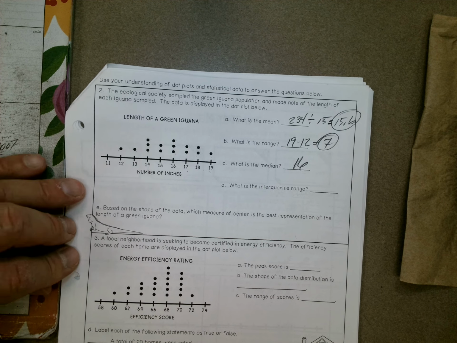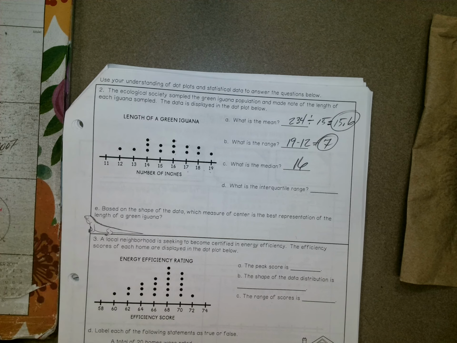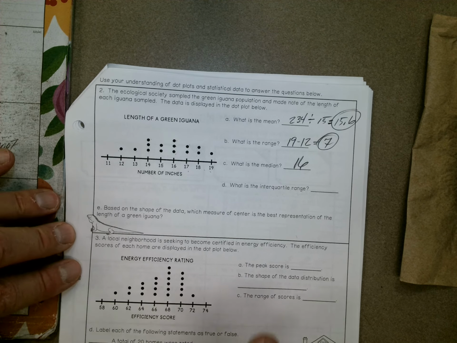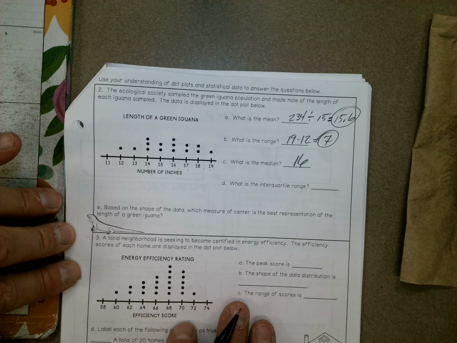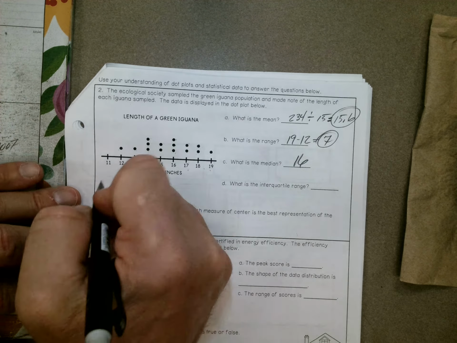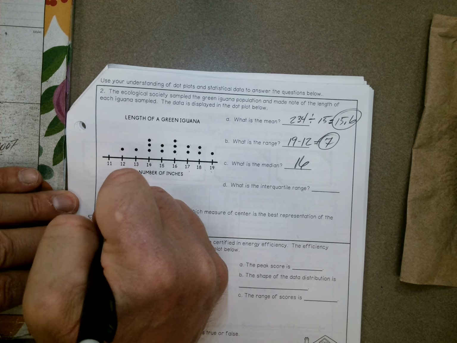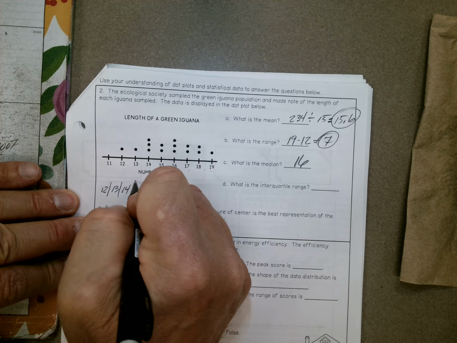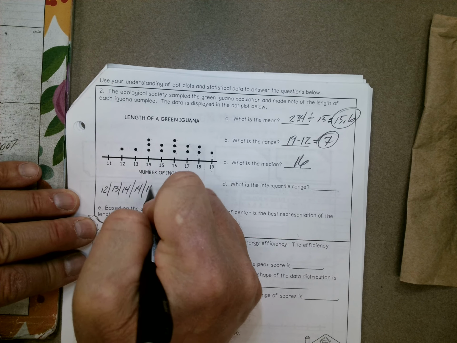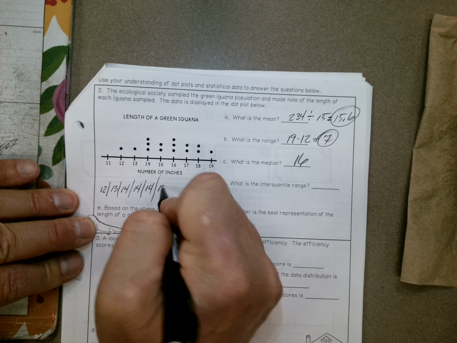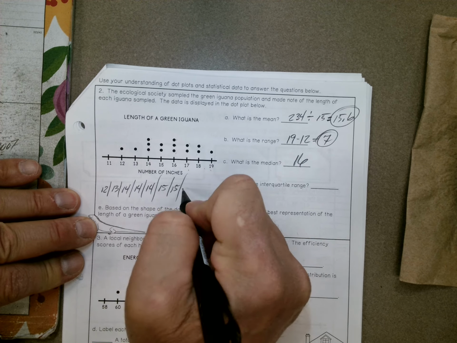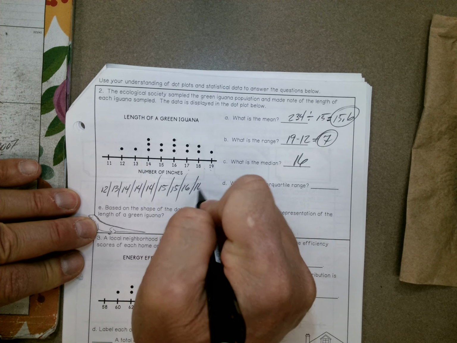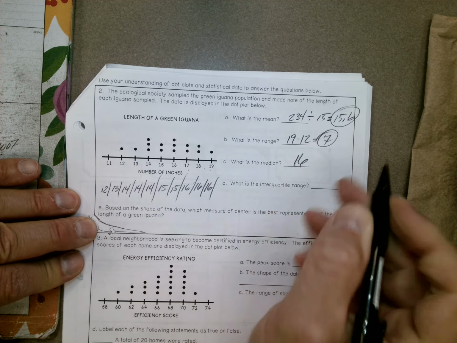Next up is what is the IQR? So at this point, I'm not going to get down to this one because I'm going to run out of time, so I'm going to take my time on this. What we're going to do is list them. 13, there's 3 14s. We have to list our data. 2 15s, 3 16s. What else do we have?